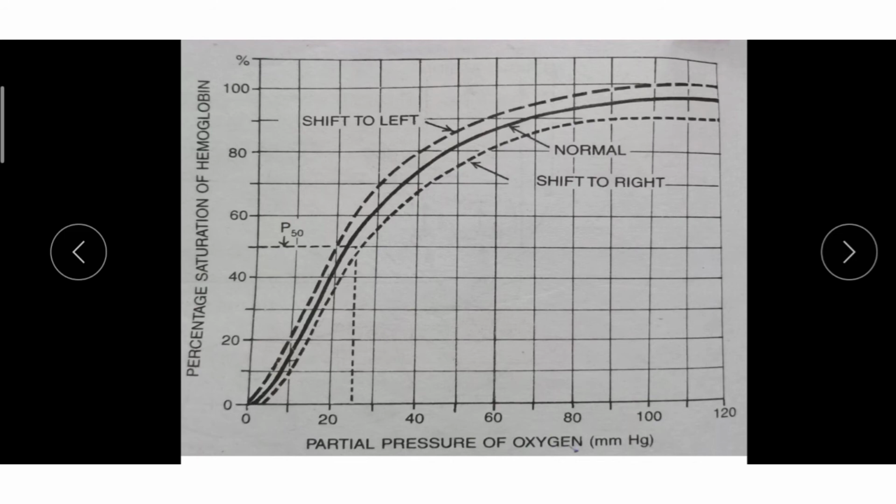And when there is an increase in partial pressure of carbon dioxide, which is Bohr's effect, we will read it in detail later. Increase in hydrogen ion concentration and decrease in pH. And decrease in pH means increase in acidity, increasing the acidity in the blood. Increased body temperature. If the body temperature rises, then the curve shifts to right. Excess of 2,3-diphosphoglycerate. It is the byproduct of glycolysis and it is present in RBCs.